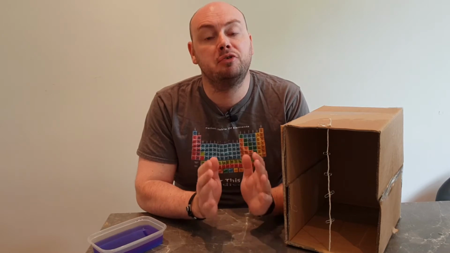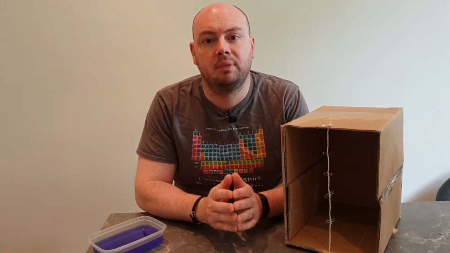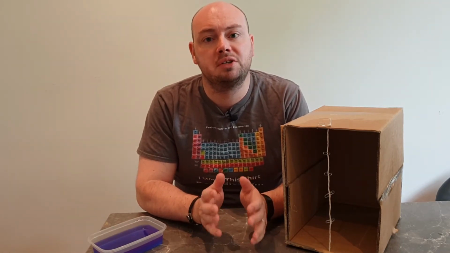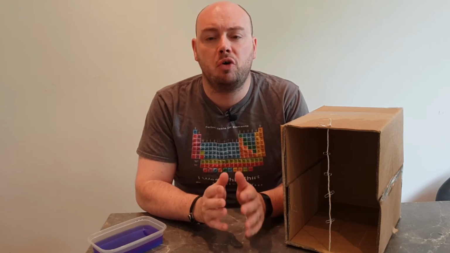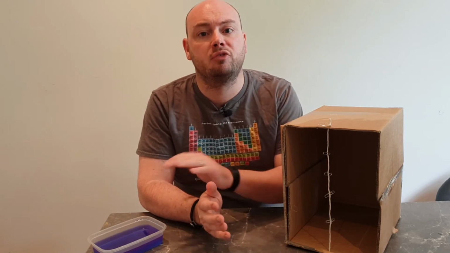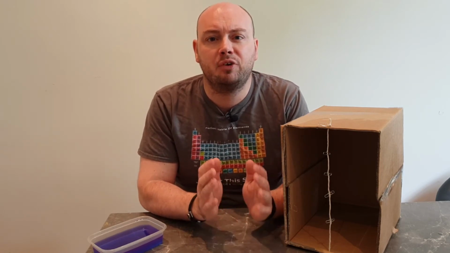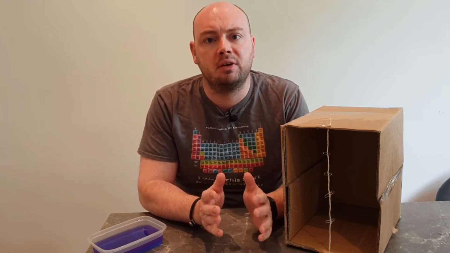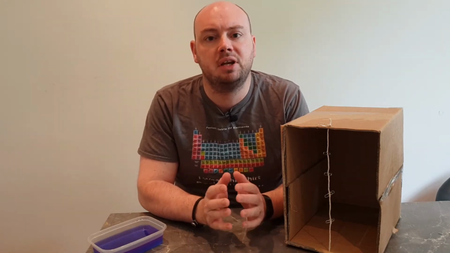Primary waves travel through solids, liquids and gases. In this demonstration, we are going to see all 3. For solids, I've got the box with the string and the paper clips. For liquids, I've got the water with the blue food colouring. And for gases, we're just going to be listening for the sound of the impact that is creating the primary waves.